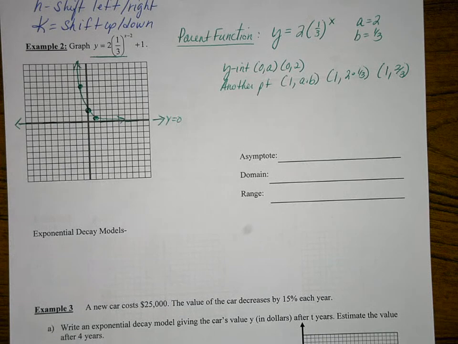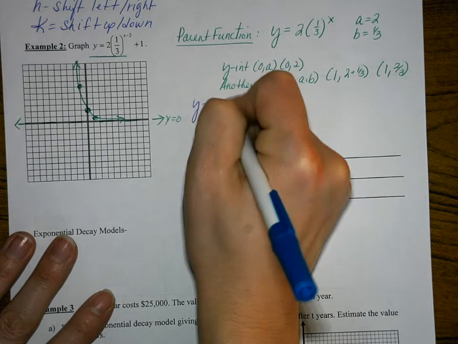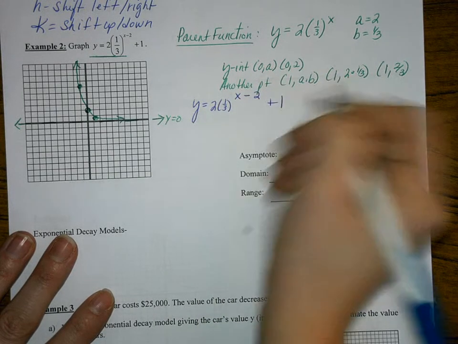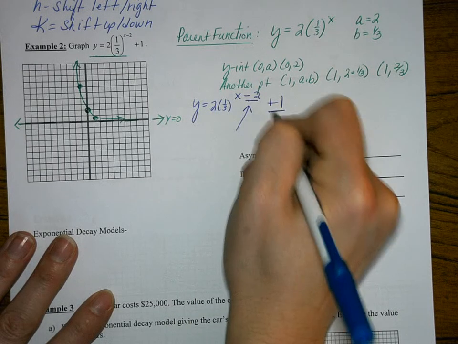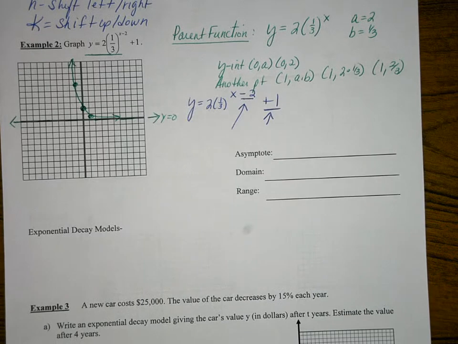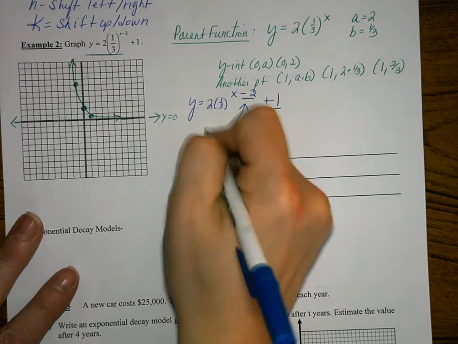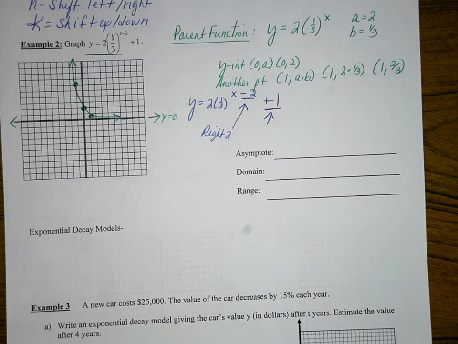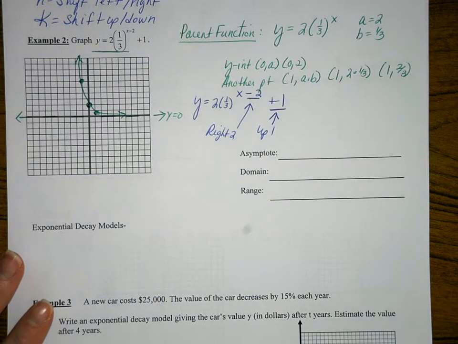Okay, now, am I finished? No, because the function that I'm really looking at is y is equal to 2 times 1/3 to the x minus 2 plus 1. So my question is what does this minus 2 do to my graph, and what does the plus 1 do to my graph? All right, what does the minus 2 do to my graph? Right 2, perfect. And what about plus 1? Up 1.